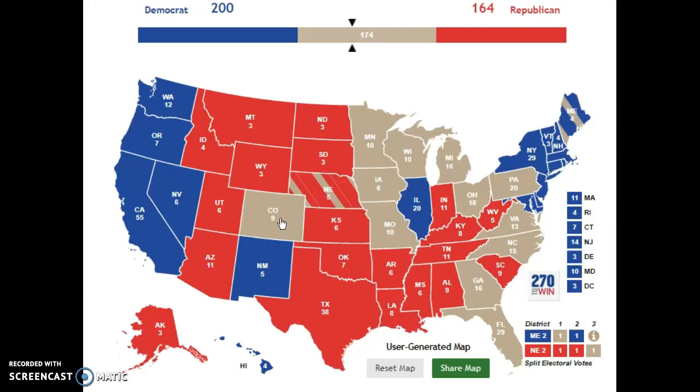In Colorado, I think it would be for me for the same reason that Nevada is for me. I think they are more centrist. They can understand the other side of the aisle. And I think that's why I'm going to put them as a Democratic state. Minnesota, the same reason.